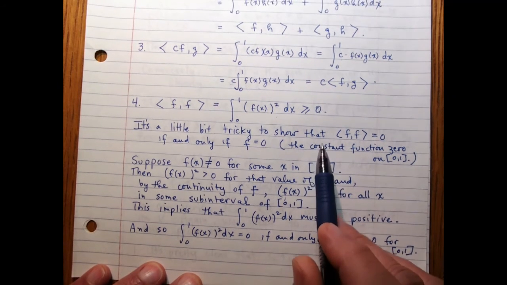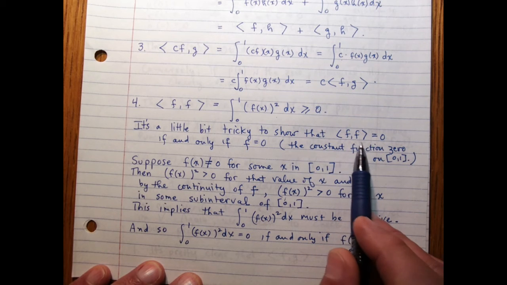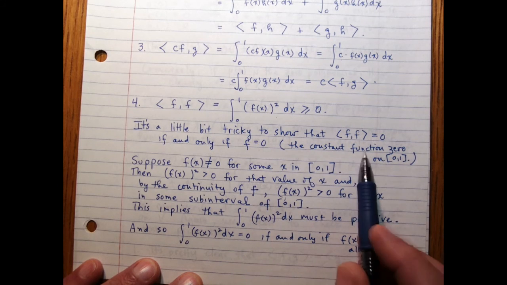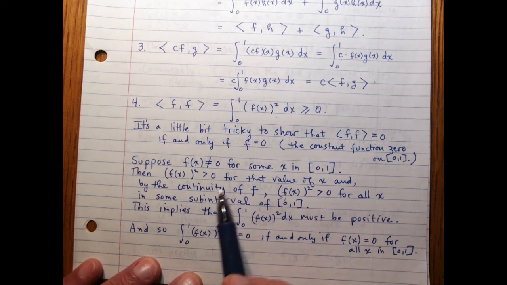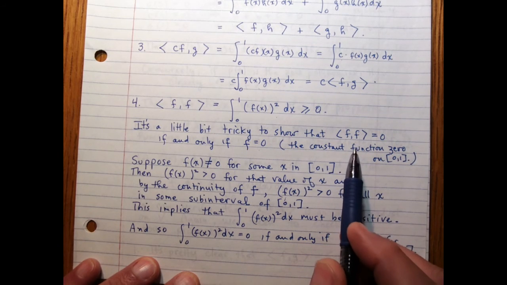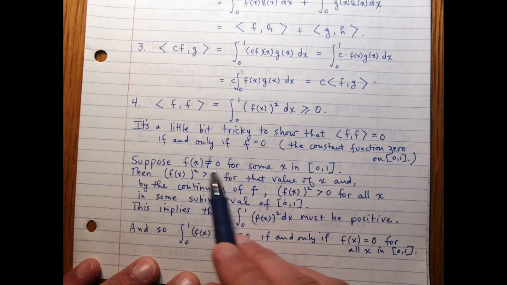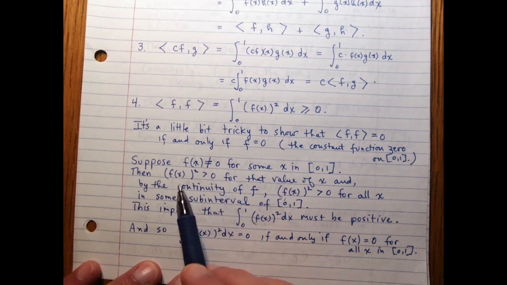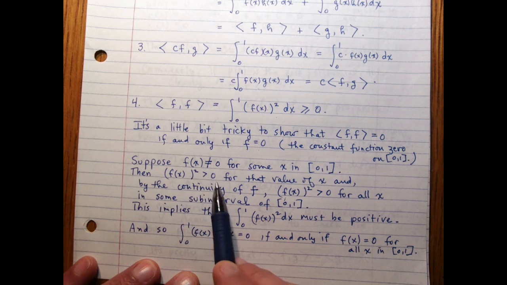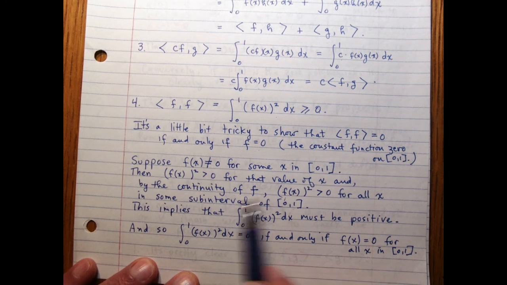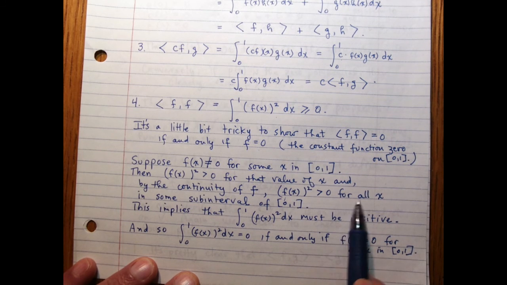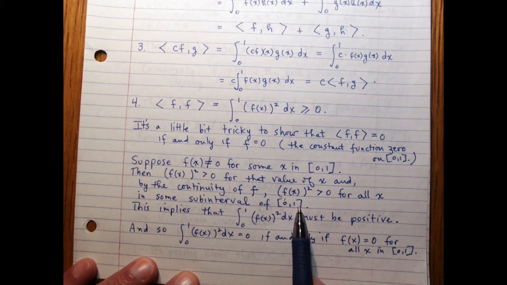It's a little harder to show that the inner product of a function with itself is 0 if and only if the function is actually equal to 0, meaning the constant function 0. And so, suppose that the function is not 0 for some x. So suppose we don't have the 0 function. Then when you square that function, you're going to have a strictly positive number for some value of x. And because the function is continuous, that function is going to be positive over some subinterval of values in 0, 1.